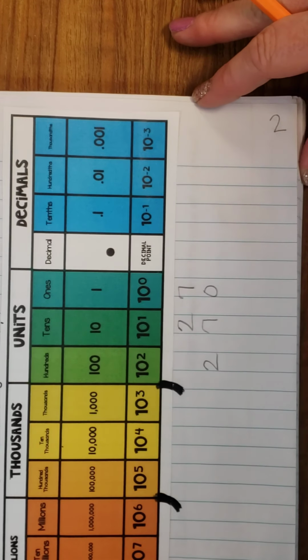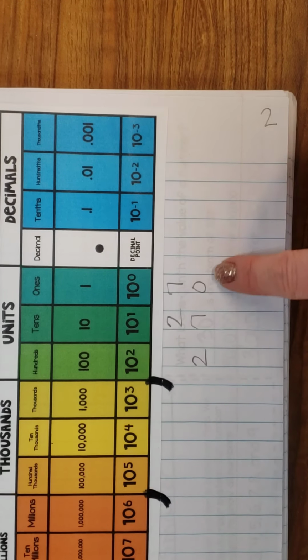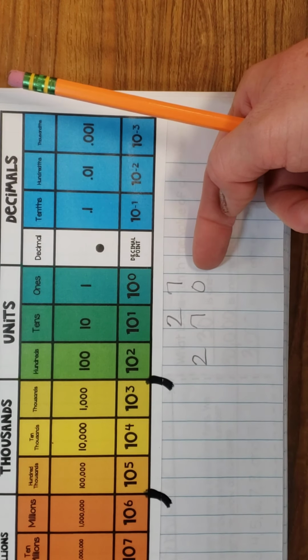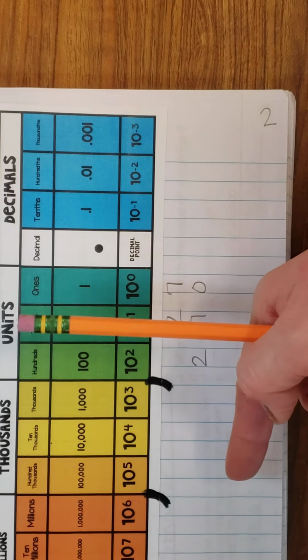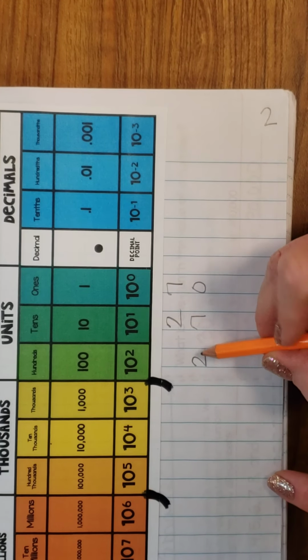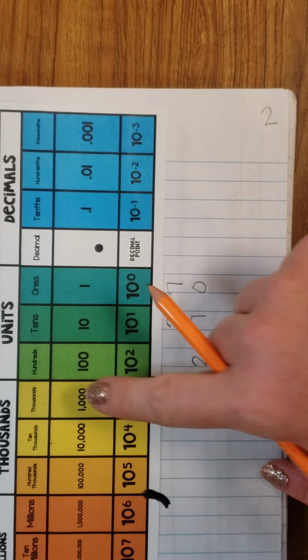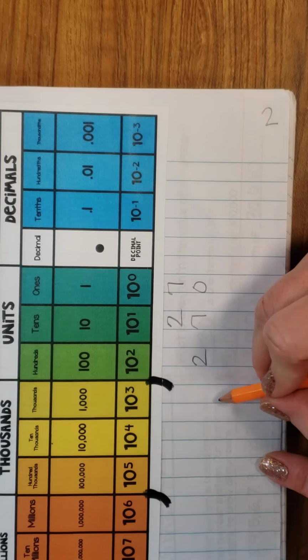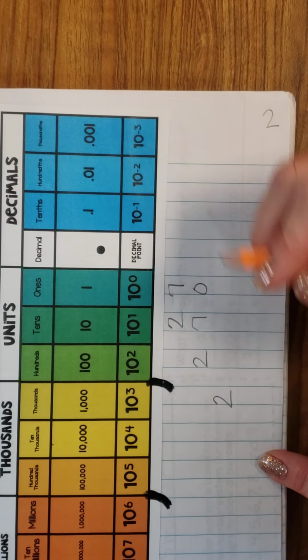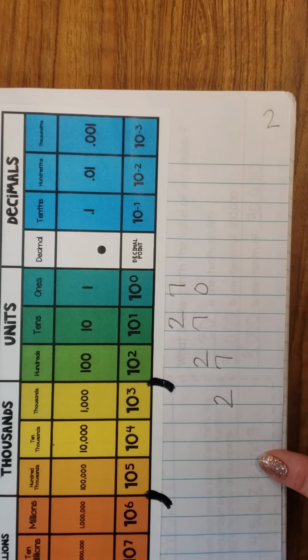Now, if I asked you to give me a number that's 10 times the value of 270, you would just do the same thing that you did to go from 27 to 270. Continue shifting one space to the left to make your number greater. So your 2 that was in the hundreds place would now be in the thousands place. So its value would be 2,000. Your 7 that was in the tens would now be in the hundreds, and its value would now be 700.